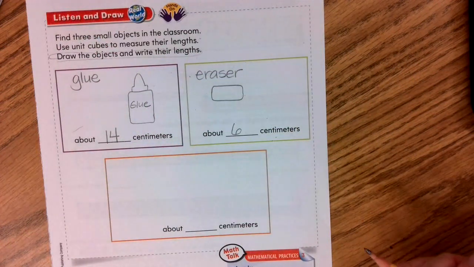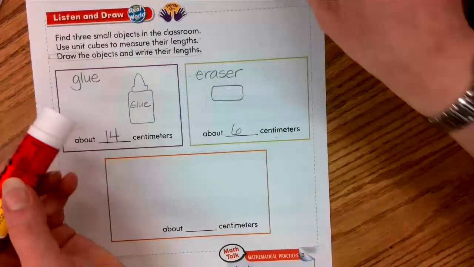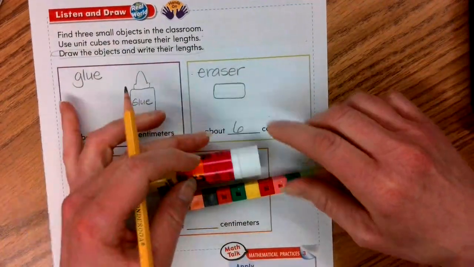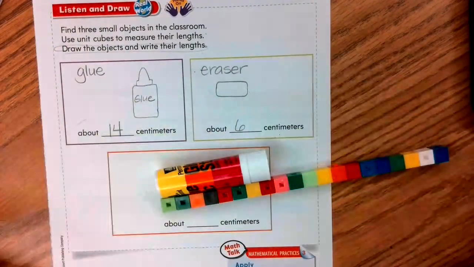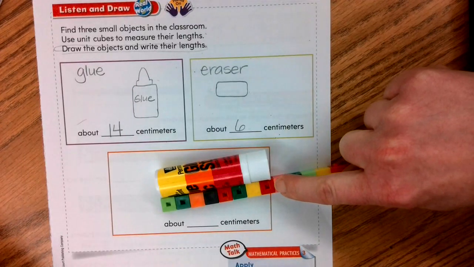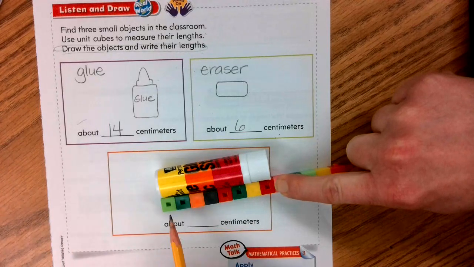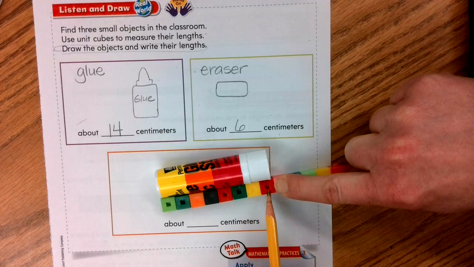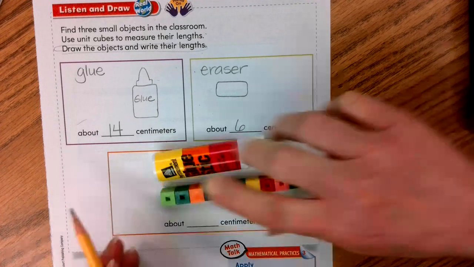We need one more thing to measure. I'm thinking this glue stick. Let's line it up. Okay. About right there. So we have 1, 2, 3, 4, 5, 6, 7, 8. Okay, 8 centimeter cubes.